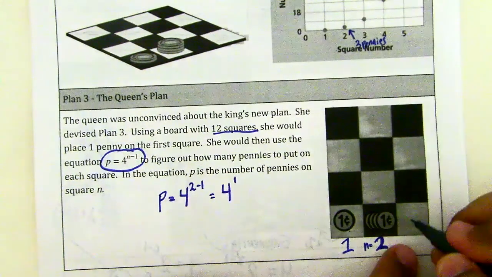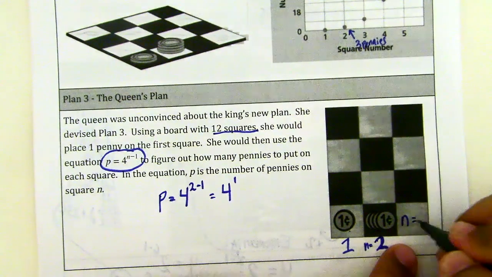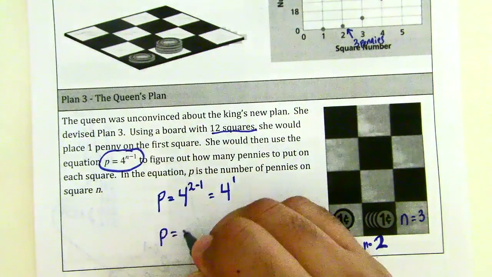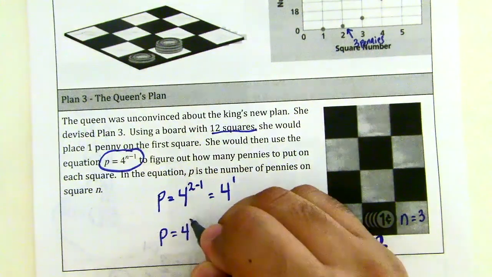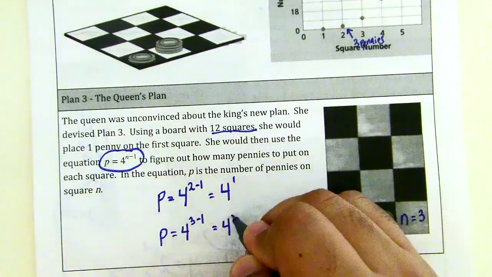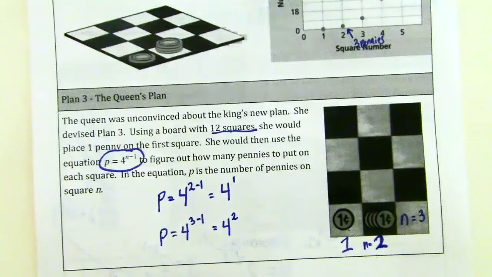If we want to figure out the next square, we'd say this here is the third square, that's n equals 3. So I would say P is equal to 4 to the 3 minus 1 power. 3 minus 1 is equal to 2. All right, so that's what you're going to use later to start trying to fill out your table.